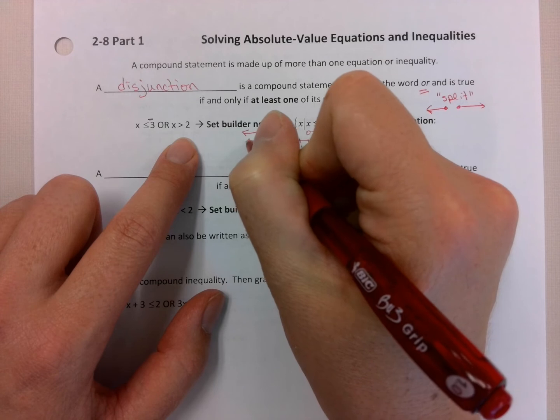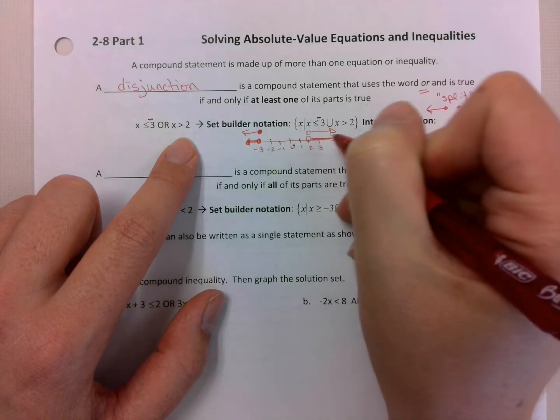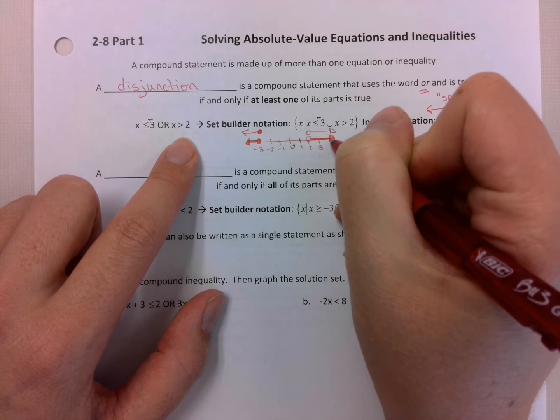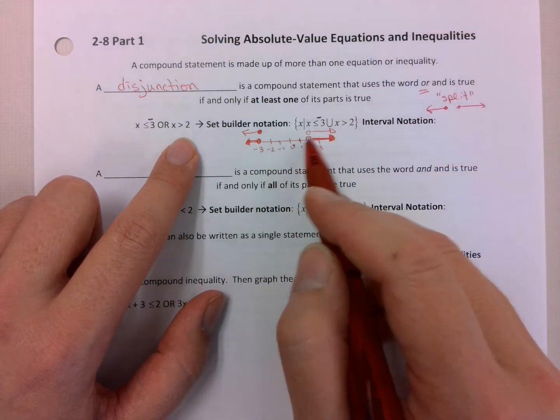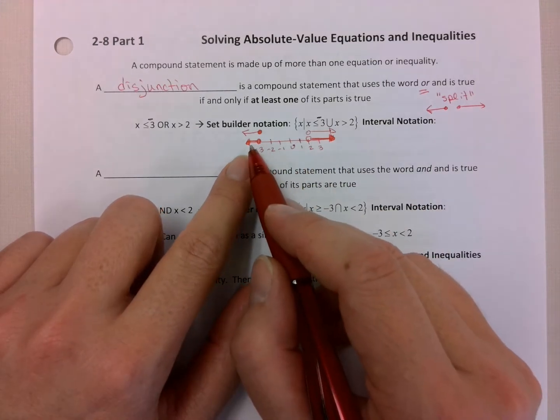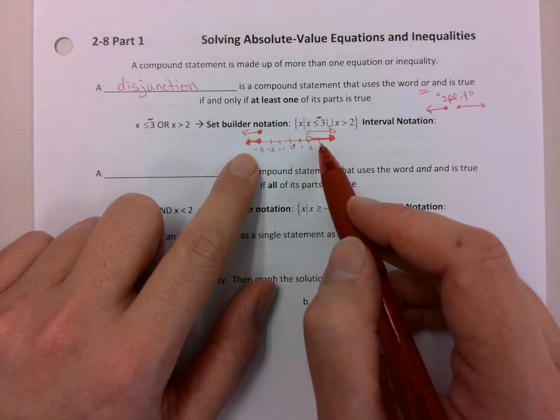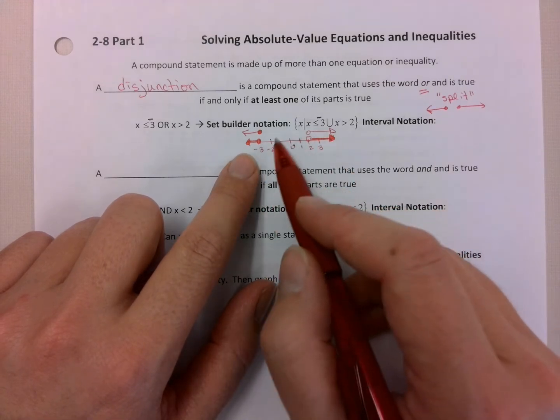I do have a reason for showing the graph above, because this is not always my final graph. By doing a little test graph above, I can see what's really happening. So this is what it looks like. My answer is either down here below -3, or it's up here above 2. Those are my two options, one or the other, and there is no overlap.